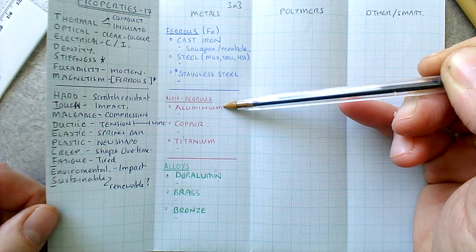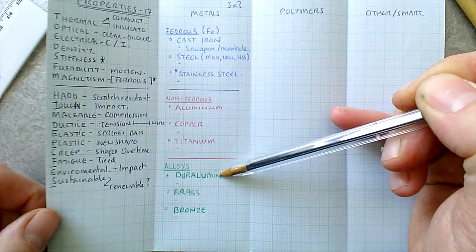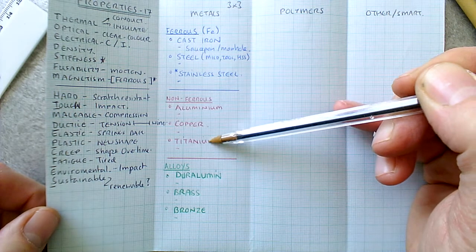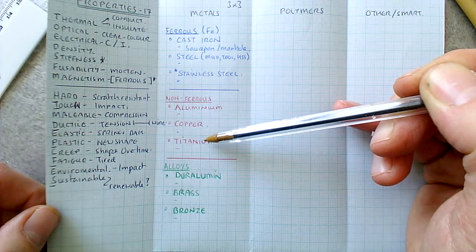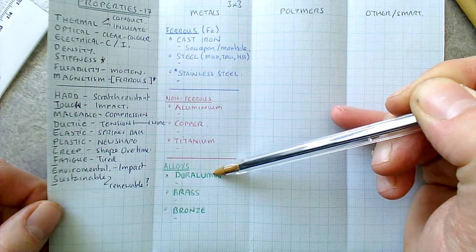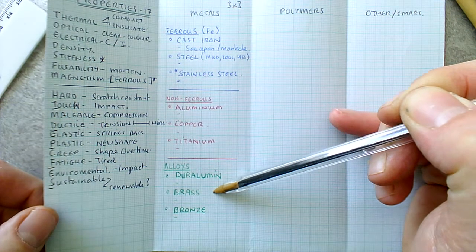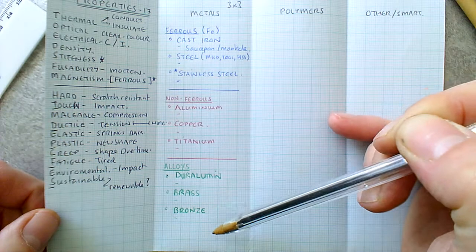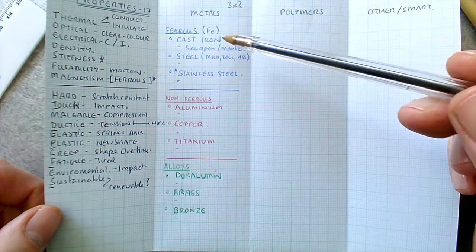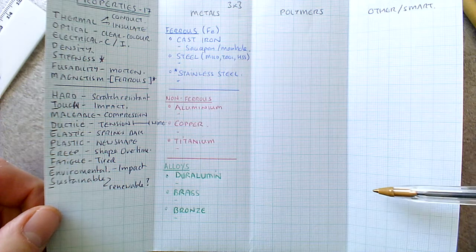Remember this is pure aluminium, not the alloys. An example for copper, an example for say titanium or whichever metal you want to put in that slot, and then for your alloys, what's an example for duralium, an example used for brass, and an example used for bronze. And if you want to change any of these, feel free to do so. While you're doing that, I'm going to fill in these other two structures.